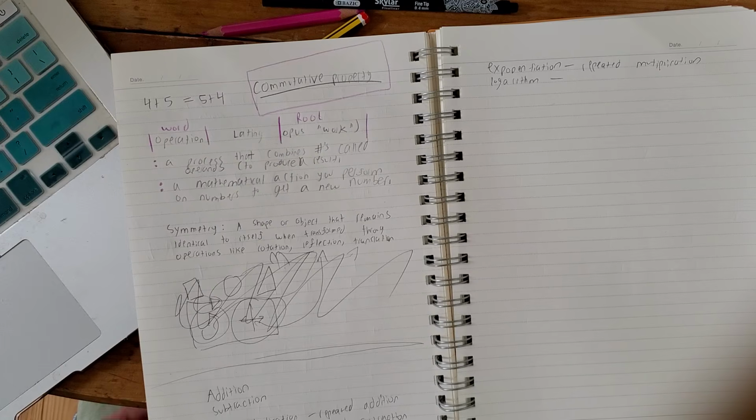So to calculate 12 divided by 3, you would repeatedly subtract 3 from 12. 12 minus 3 is 9, 9 minus 3 is 6, 6 minus 3 is 3, 3 minus 3 is 0. So you subtracted 3 four times. So 12 divided by 3 equals 4.